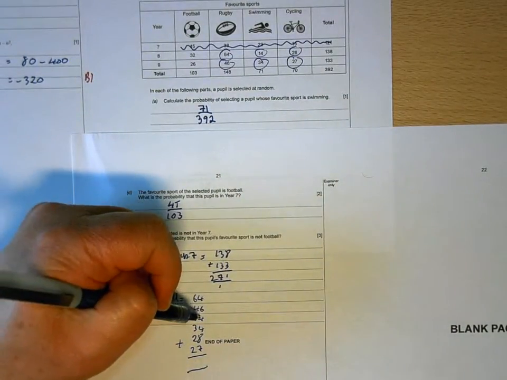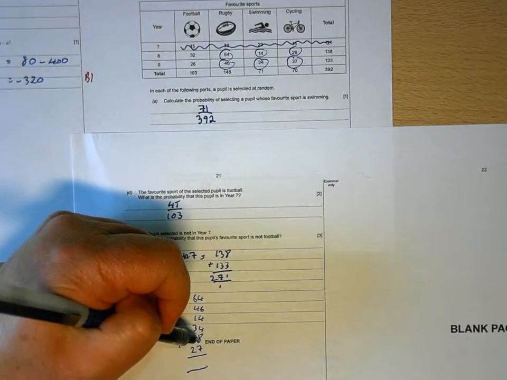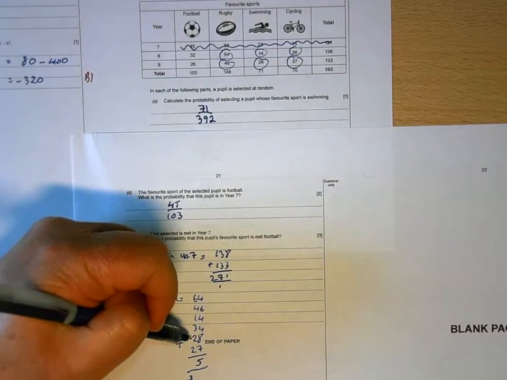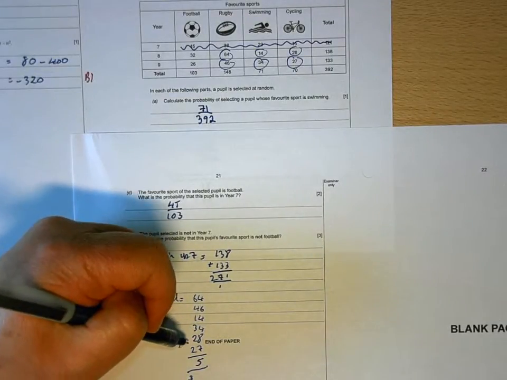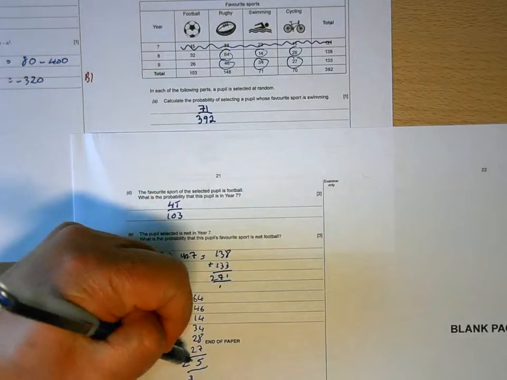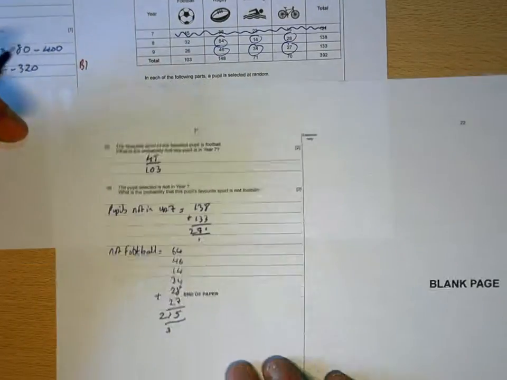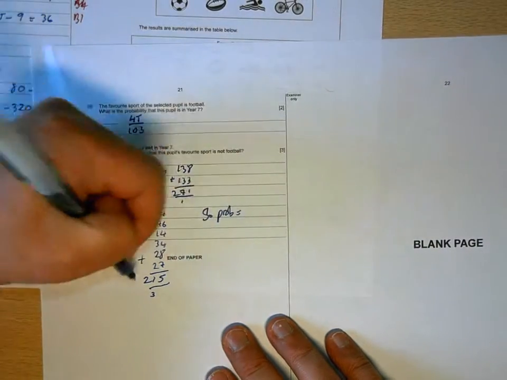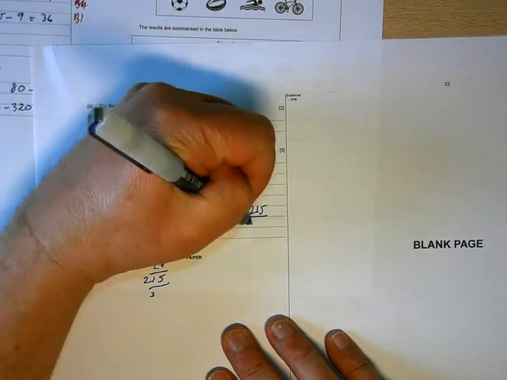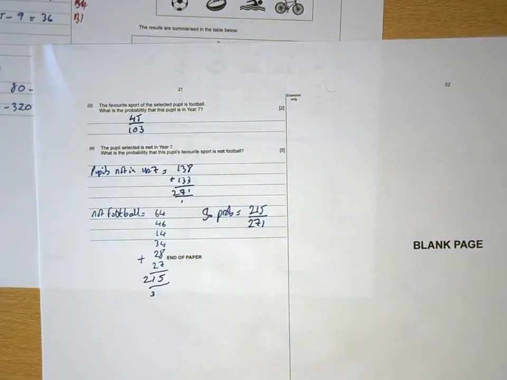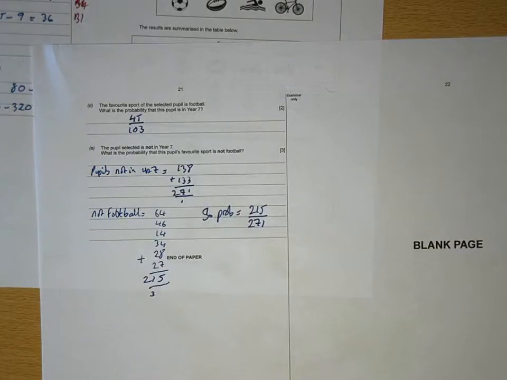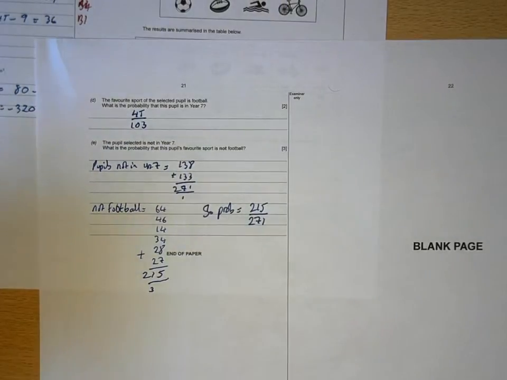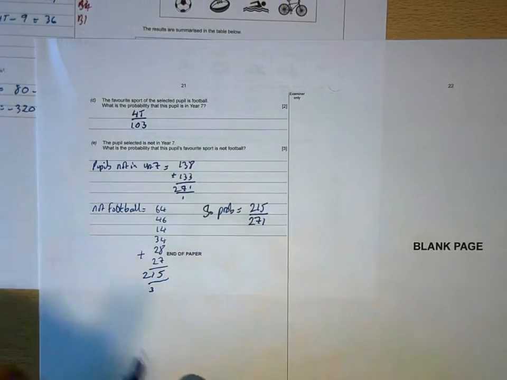So 10, 18, 26, 35... So the probability will be 215 out of 271. 213 is the actual answer, so I've added up wrongly somewhere.